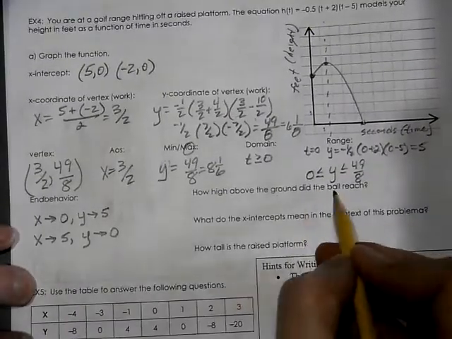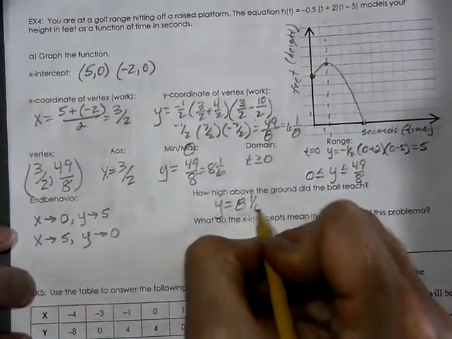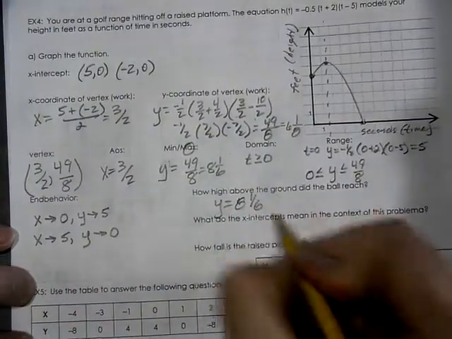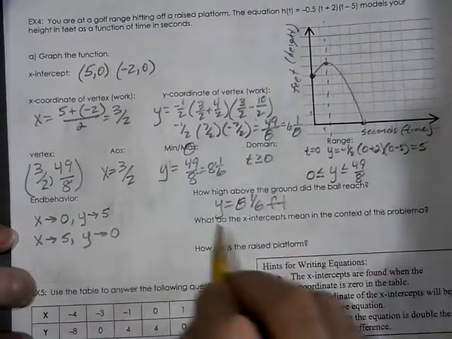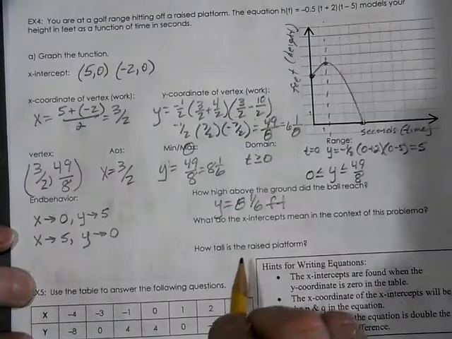How high above the ground did the ball reach? A y value of 8 1/6 feet. What do the X-intercepts mean in the context of this problem?